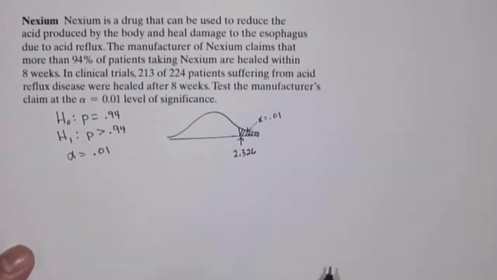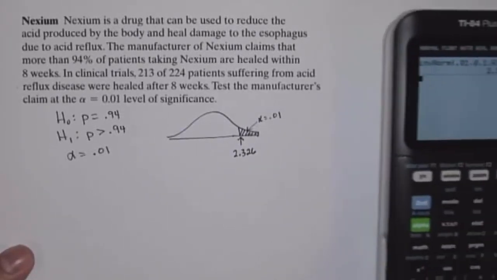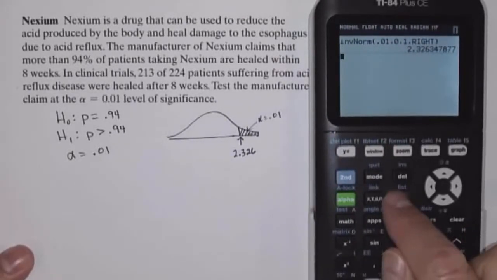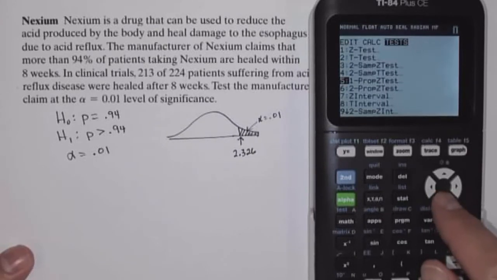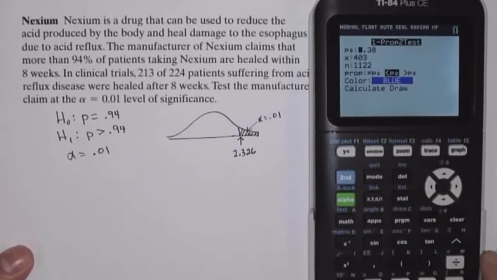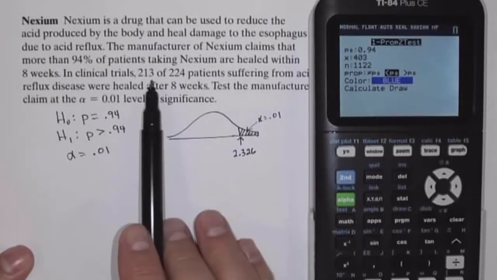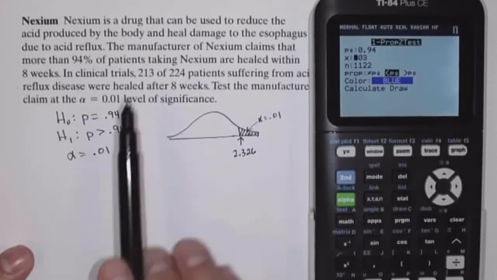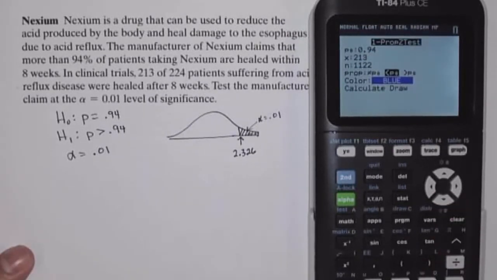Now I only need to do this if I'm using the classical approach. I don't have to figure this out if I'm using the p-value approach. Personally, I like the p-value approach, but you need to be familiar with both approaches. Now again, if I want to use a calculator to just outright do all the calculations for me, I can go to Stat and Tests, and we have a 1-prop z-test. So in this case, my p-naught from the null hypothesis is 0.94, so I fill that in. My sample size and number of successes, well in this case x is 213, so I'm going to fill that in. And n is 224, so I fill that in.